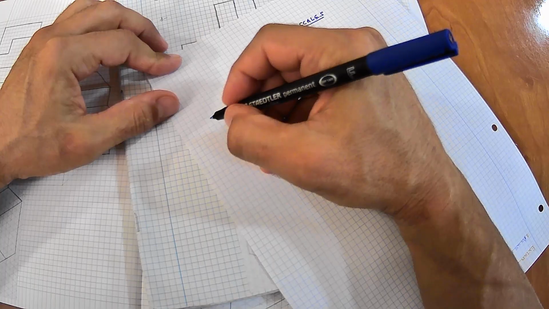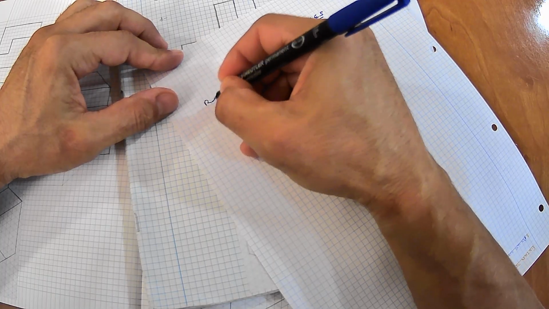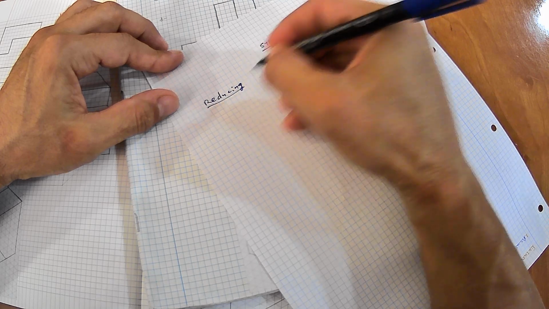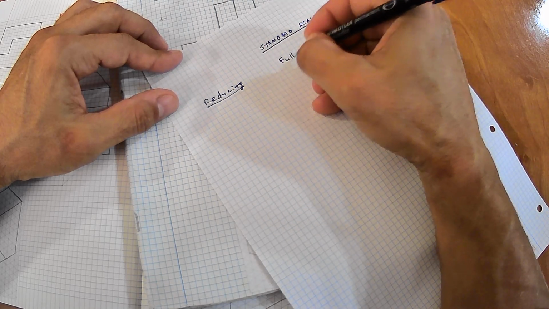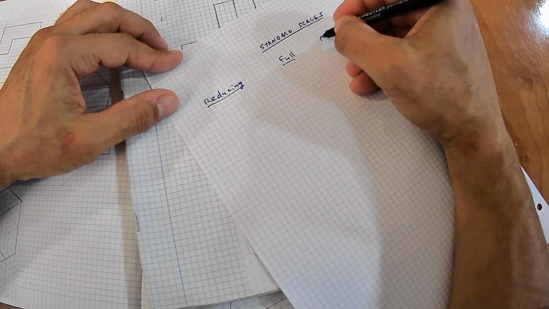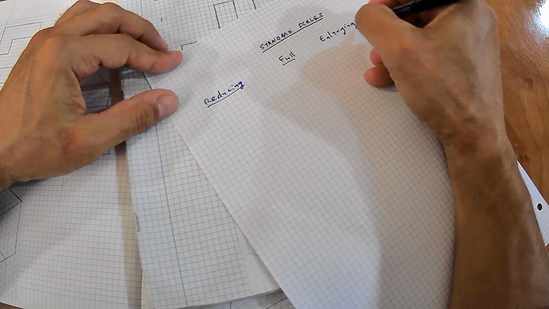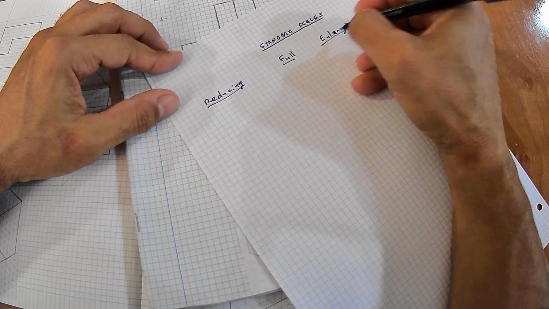We have 3 types: reducing scales, full scale, and enlarging scales. That's it.